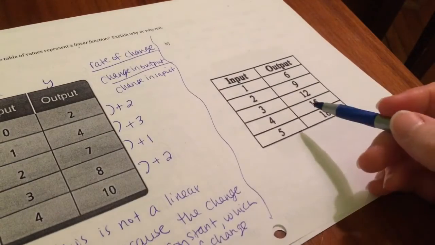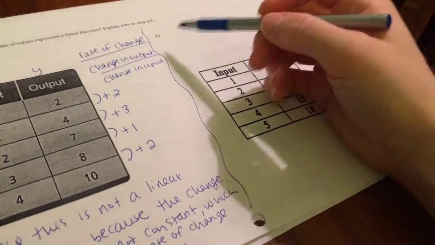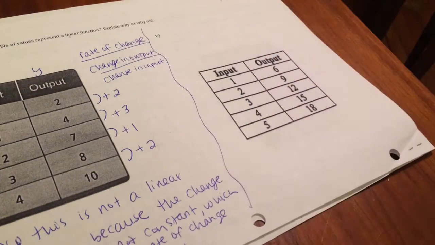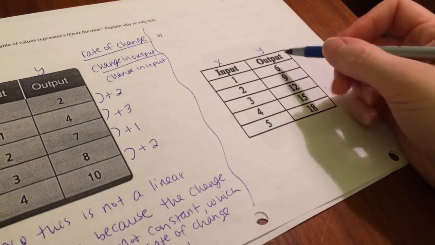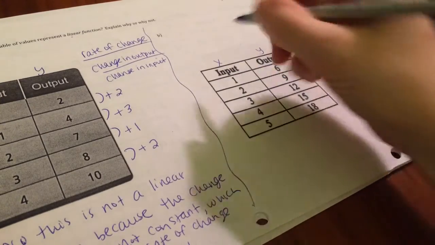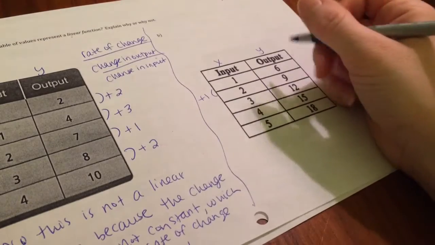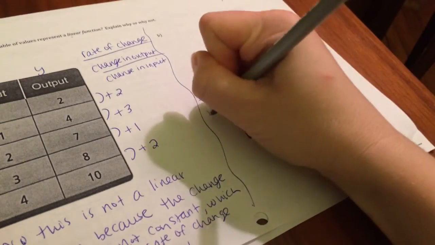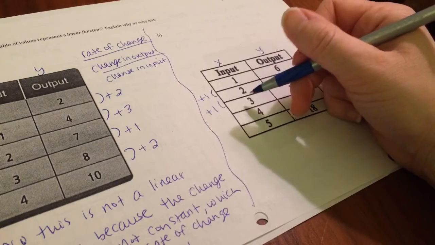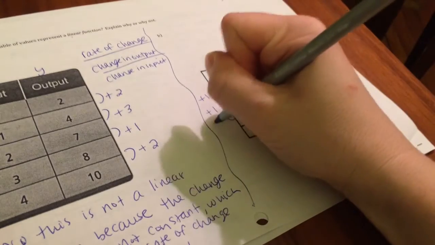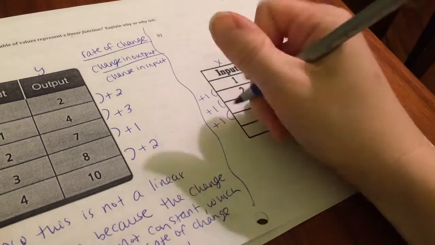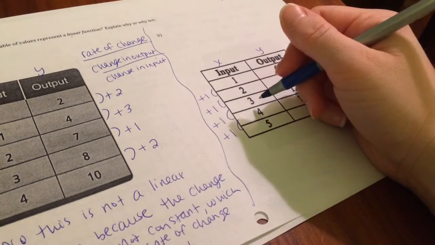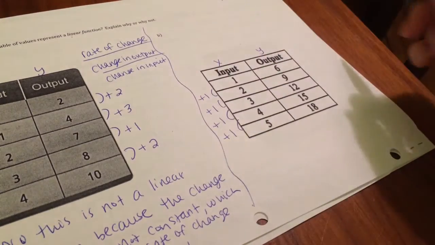Okay, let's check our second table. This is letter B. All right, the input is the x and the output is the y. Let's check our input. To go from 1 to 2, you add 1. To go from 2 to 3, you add 1. To go from 3 to 4, you add 1. And then to go from 4 to 5, you add 1. So our change in input is the same each time. You're adding 1.